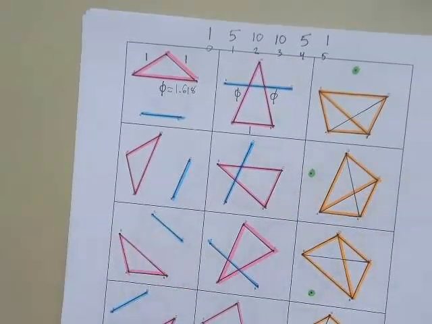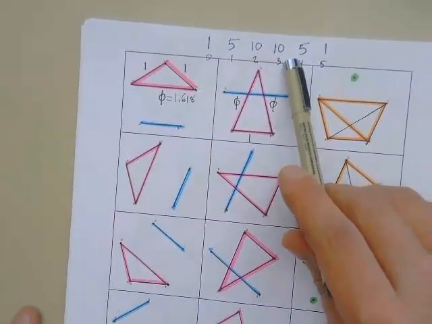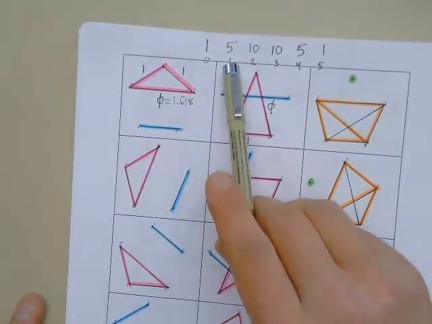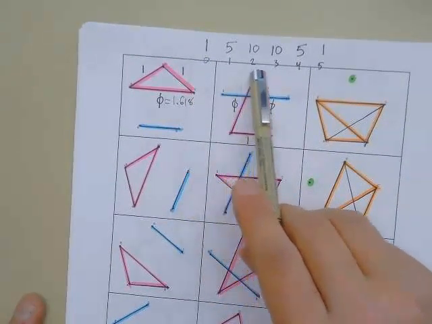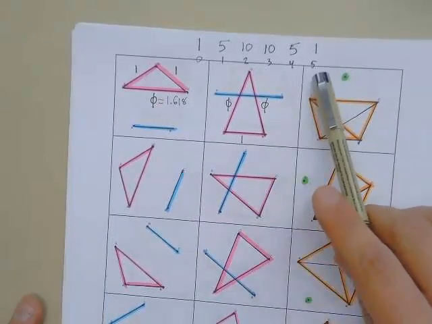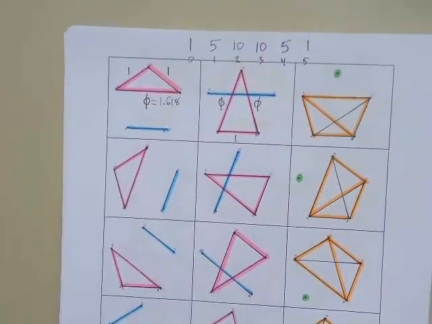So you can see I've got 10 line segments in my pentagon and 10 triangles, right? One way to select 0 points, 5 points, 10 line segments, 10 triangles, 5 quadrilaterals, and 1 pentagon. Let's take a look at what this looks like with hexagons.